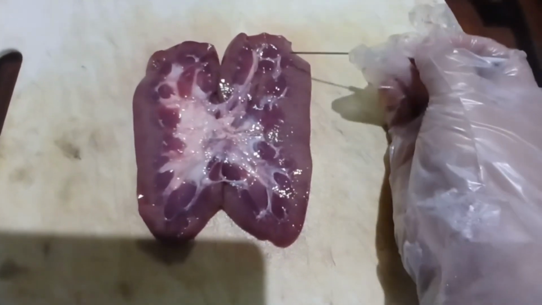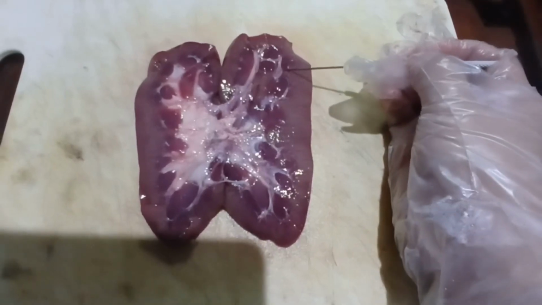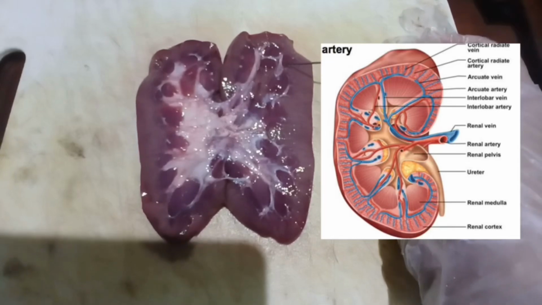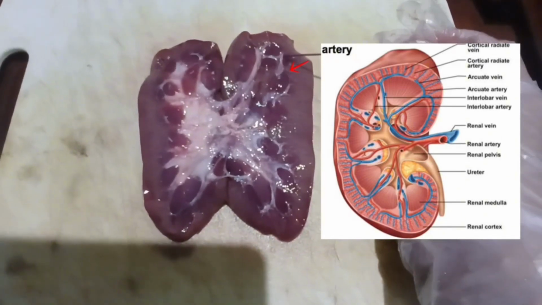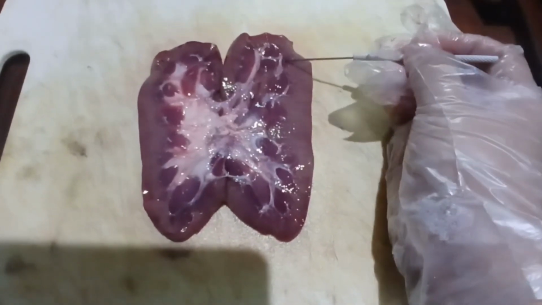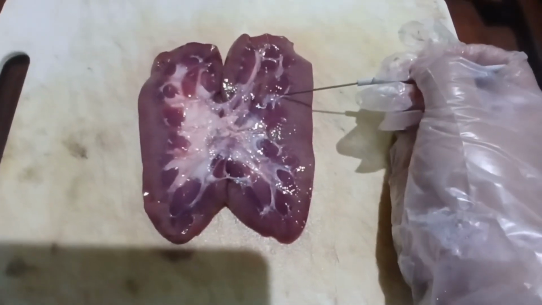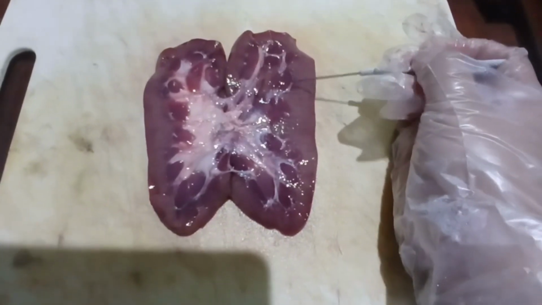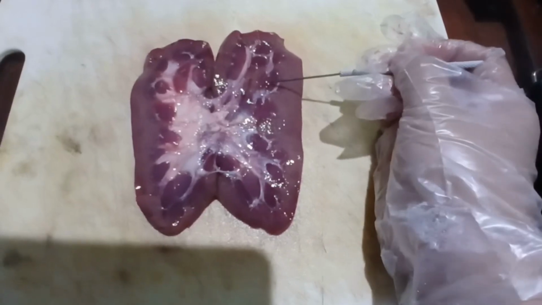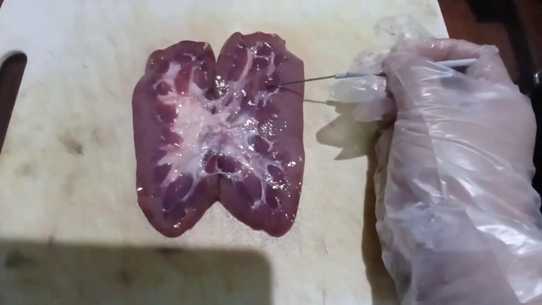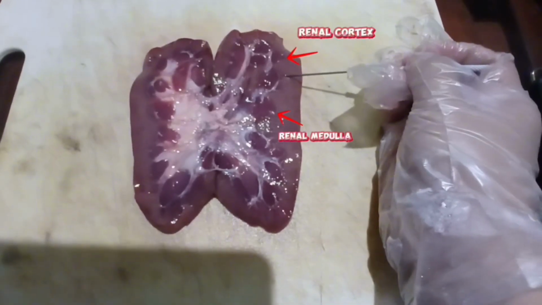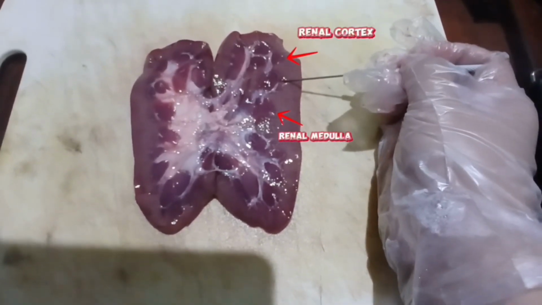Next, we have the arcuate artery. The arcuate artery is at the base of the renal pyramids, which they arch over. Like the others, the interlobar arteries branch off, and here they become the arcuate arteries. These arteries are located between the renal cortex and medulla, as you can see over here.